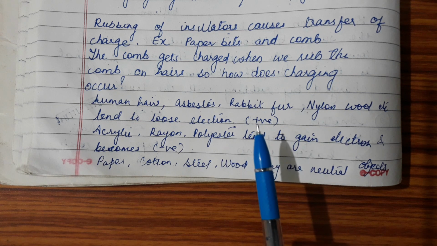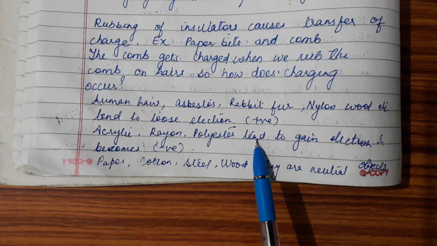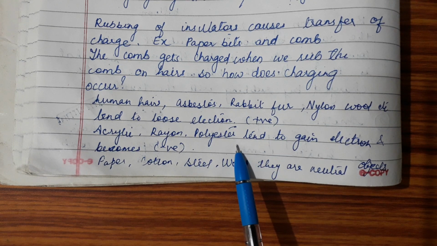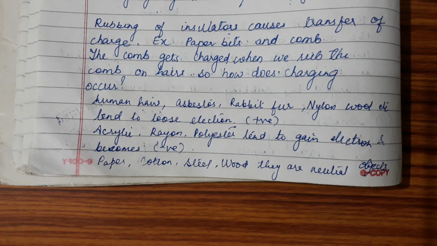This charging by rubbing is not supported by conductors, because conductors are good conductors of electricity and they conduct all the electrons within the surface, and there are no free electrons on the surface.